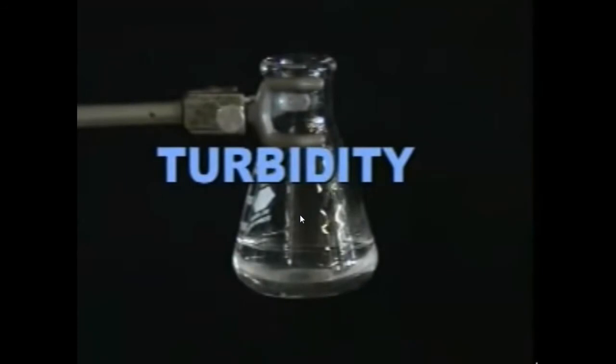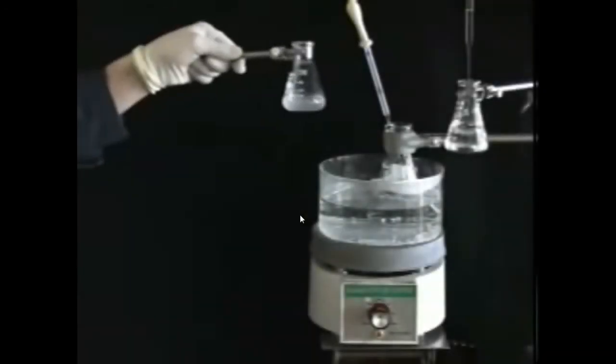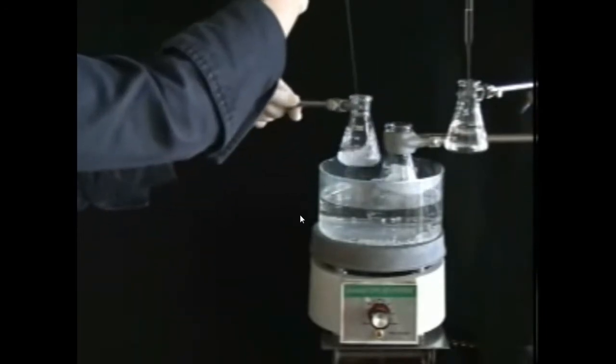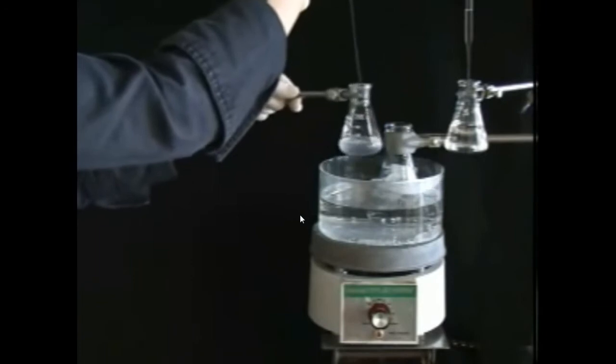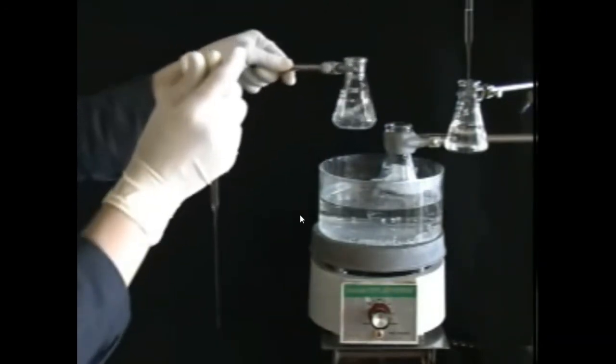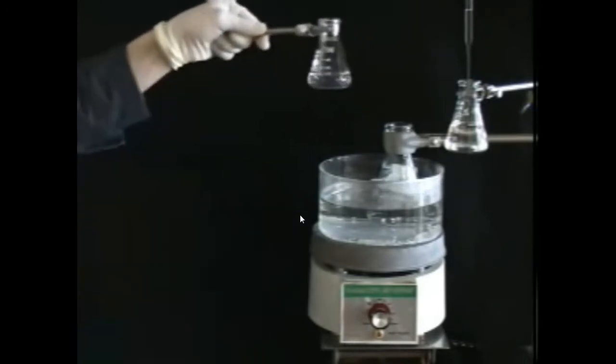And do not confuse cloudiness with the turbidity that is observed upon mixing two solvents together. Once you have obtained a persistently cloudy solution, add hot solvent 1 dropwise until the solution just turns clear. Now you're ready to set the solution aside to cool.